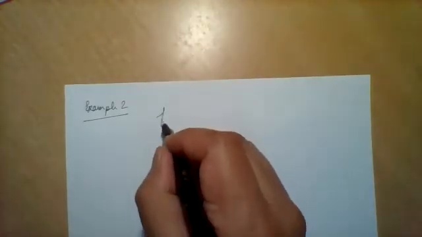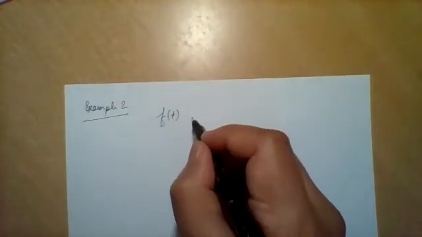We can look at another example. That is example number 2. Find the Fourier transform of the given function f of t.